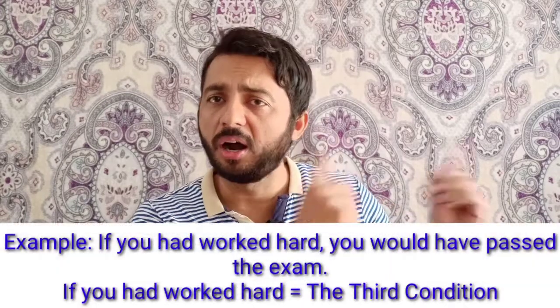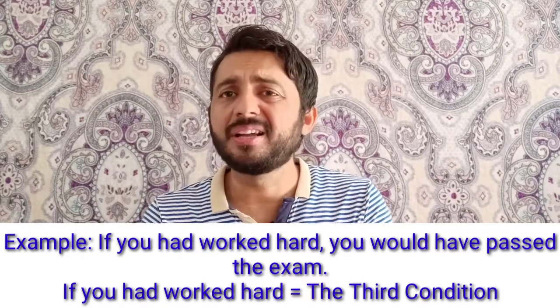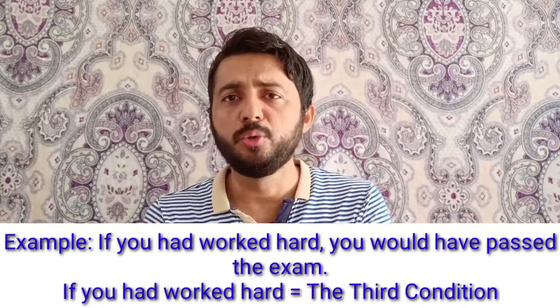Now the first example: if you had worked hard, you would have passed your exam. It means that you haven't cleared your exam and now you have flunked in it, or you have failed the exam. So your father or your teacher says to you that if you had worked hard, you would have passed your exam. So you refer to some regrets or something that already has happened in the past, and for showing that you structure with this formula which I have earlier mentioned.